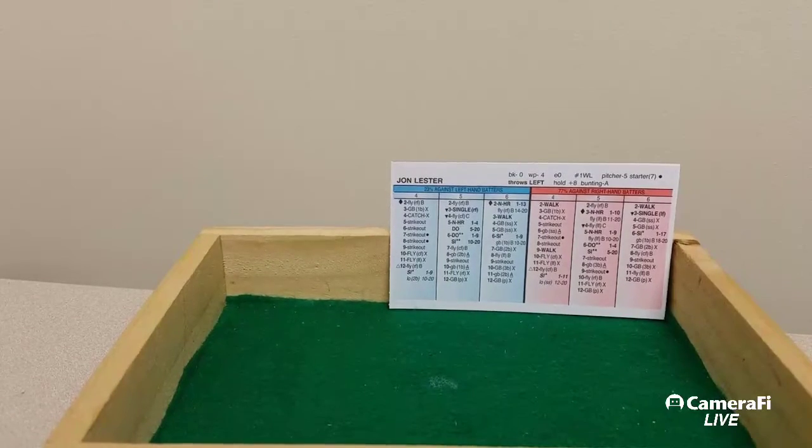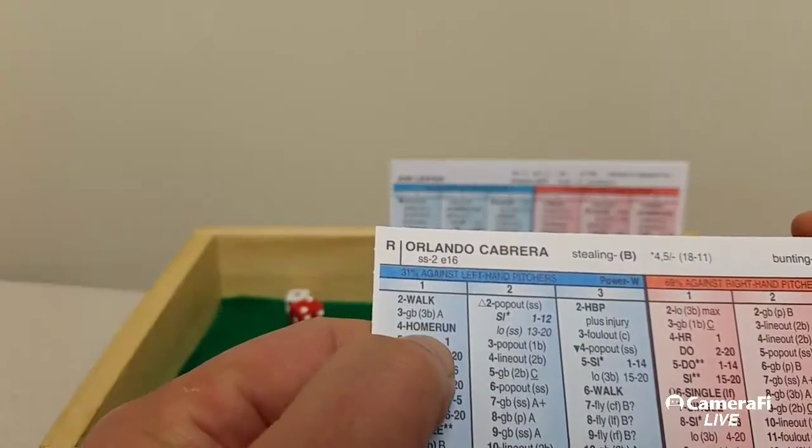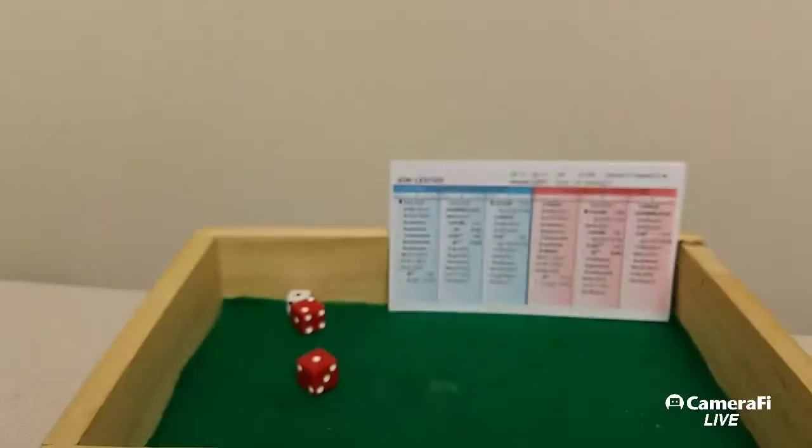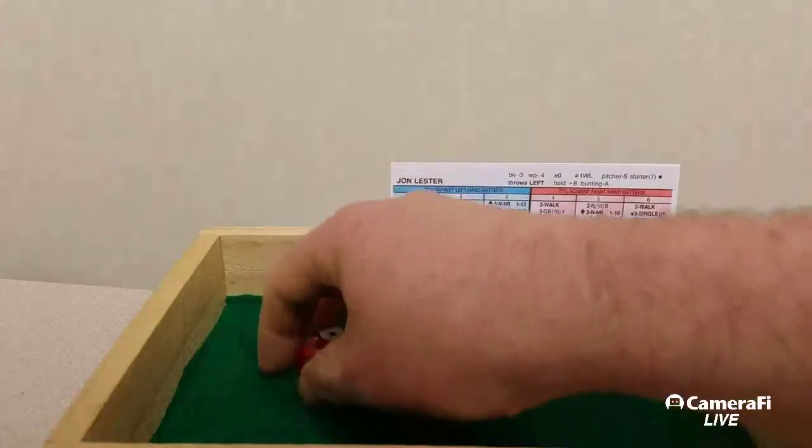John Lester back out on the bump facing Orlando Cabrera. And that's a 1-3 against a lefty. 1-3 for Cabrera. He just missed a home run. It's a ground ball to third. So Chris Bryant will handle it easily for 1 away. Brings up Manny Ramirez.